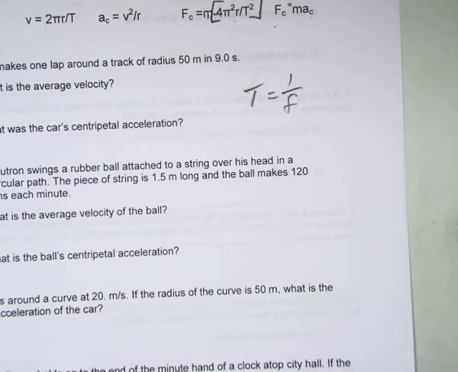I've had questions all day today on how do we know which one's period and which one's frequency in the problems. The way that you can tell in a word problem is by what they are actually talking about. If they're talking about how long it takes to do something, then it's the period.